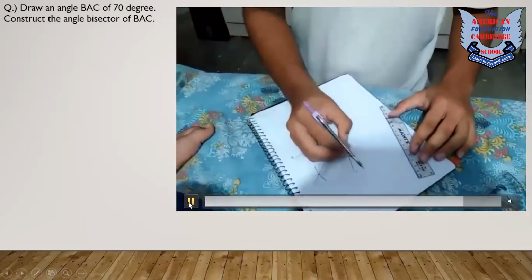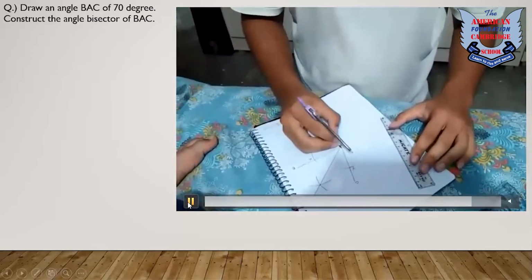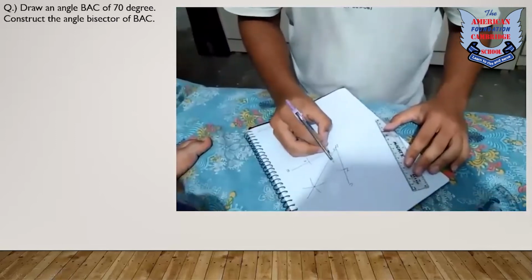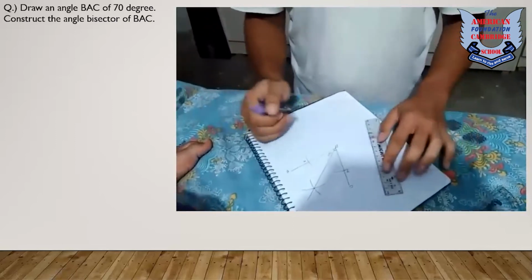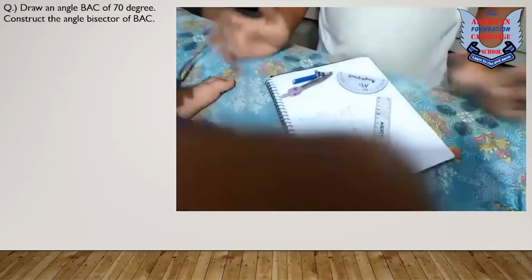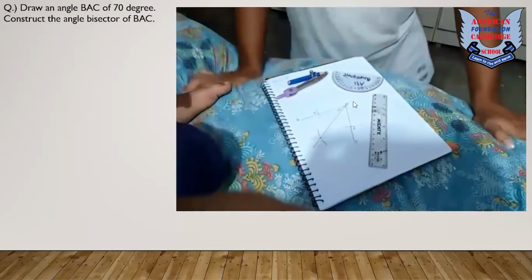You can clearly see. Then you can label the points like the one in the question so that it is clear for the examiner to inspect. And then you can also measure it with a D. That will give you exactly 35.